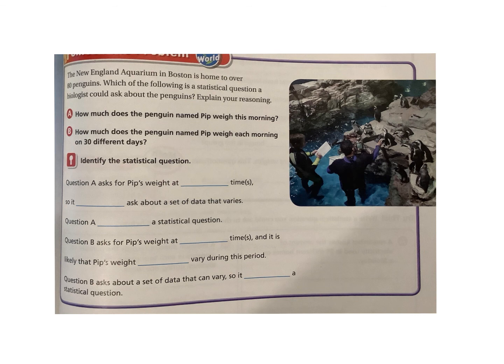So this example will help you understand the difference between a statistical question and what's not a statistical question. We have the New England Aquarium in Boston is home to over 80 penguins. Which of the following is a statistical question a biologist could ask about penguins? Explain your reasoning. So we have this question: A, how much does the penguin named Pip weigh this morning? And B, how much does a penguin named Pip weigh each morning on 30 different days?